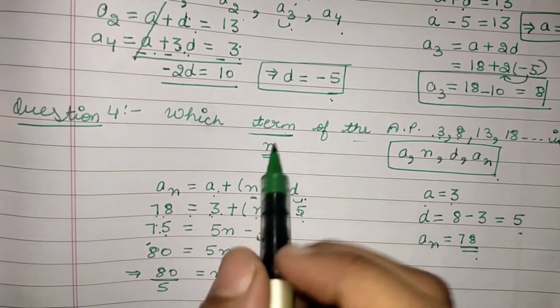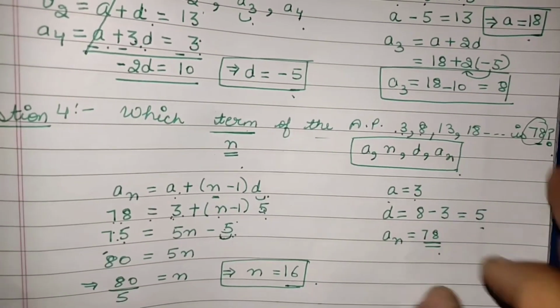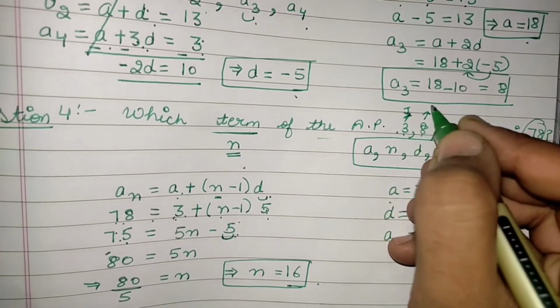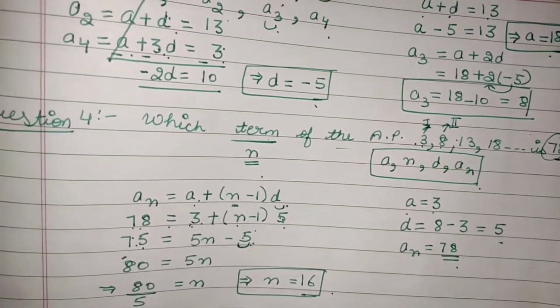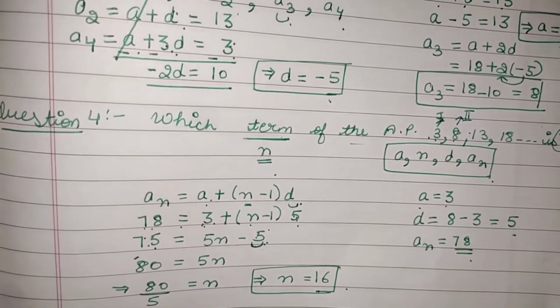Okay, that means the 16th term of this AP will be equal to 78. As this is my first term, this is my second term, similarly my 16th term of the AP will be equal to 78.